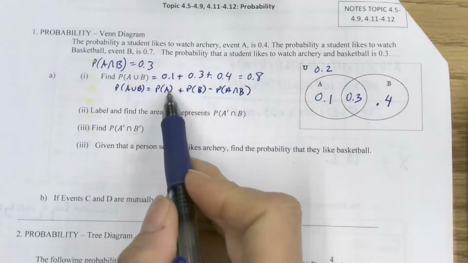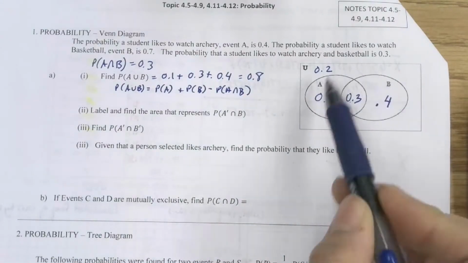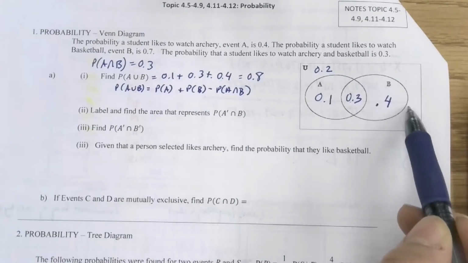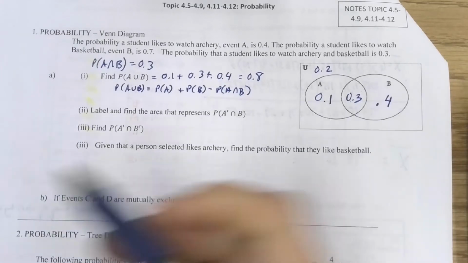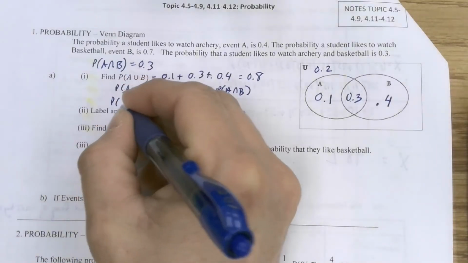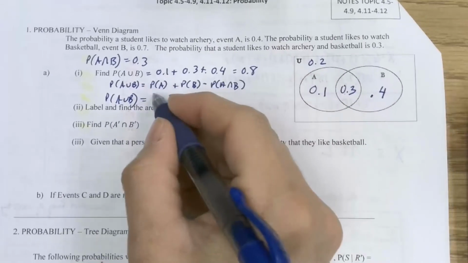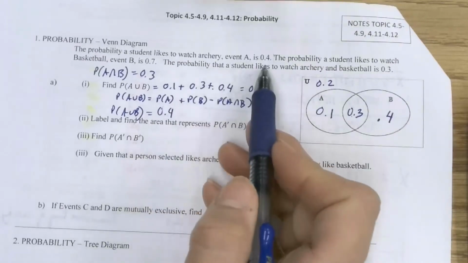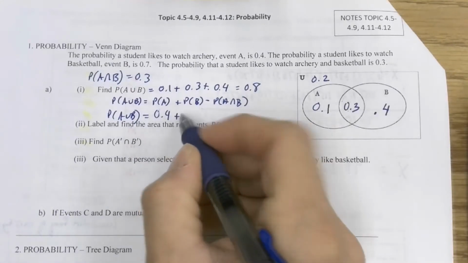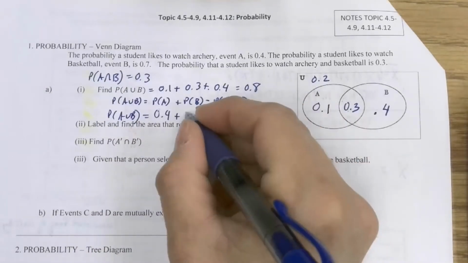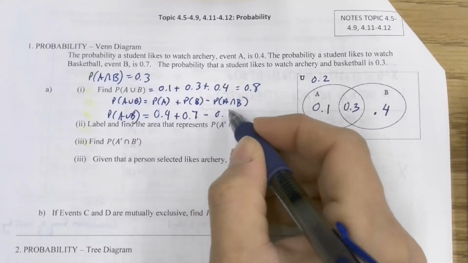It's basically saying you're taking this whole probability of the A circle plus this whole probability of the B circle, but that would double count the middle, so you subtract the middle. That way it's not double counted. That's really what's happening in that formula. So my probability of A is my 0.4, plus the probability that a person likes basketball is 0.7, minus the probability of their intersection, 0.3.